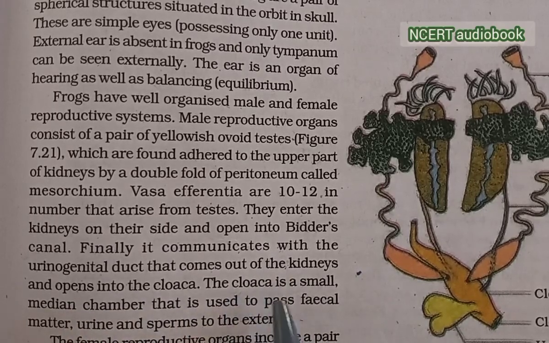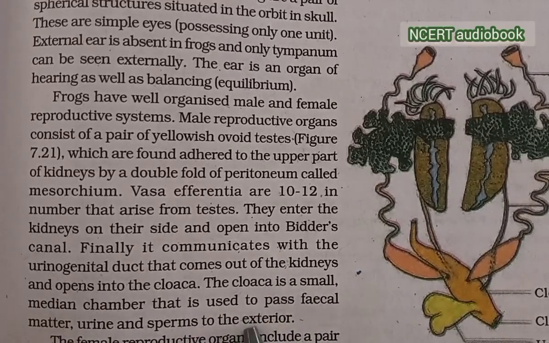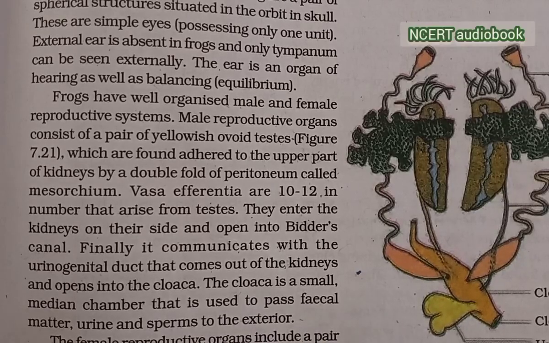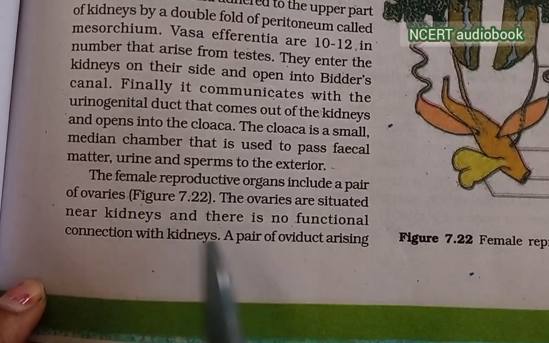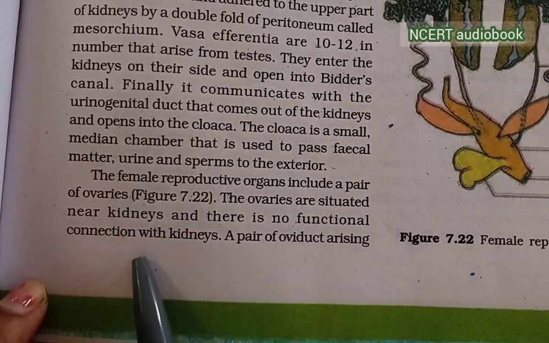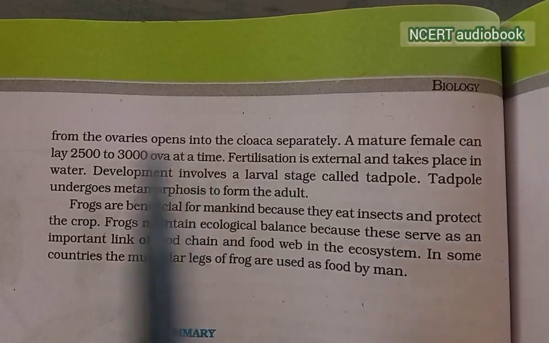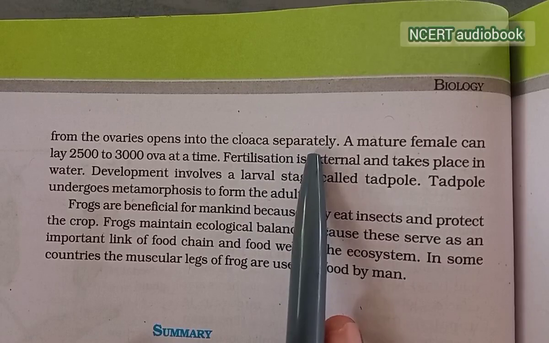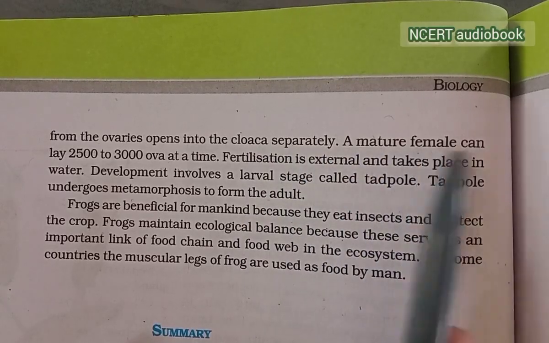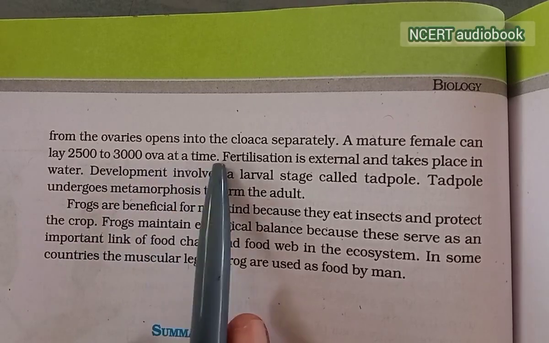The cloaca is a small median chamber that is used to pass fecal matter, urine and sperms to the exterior. The female reproductive organ includes a pair of ovaries. The ovaries are situated near the kidneys and there is no functional connection with the kidneys. A pair of oviducts arises from the ovaries and opens into the cloaca separately. A mature female can lay 2500 to 3000 ova at a time.